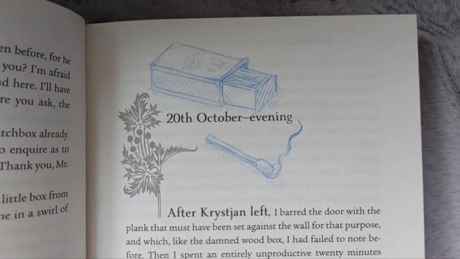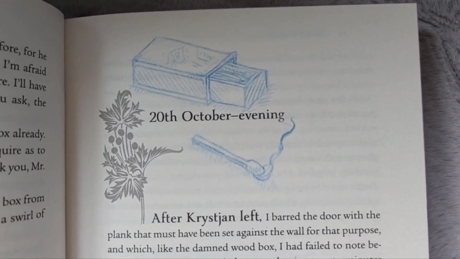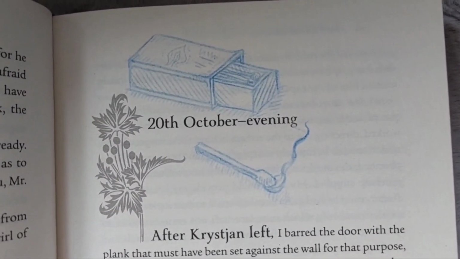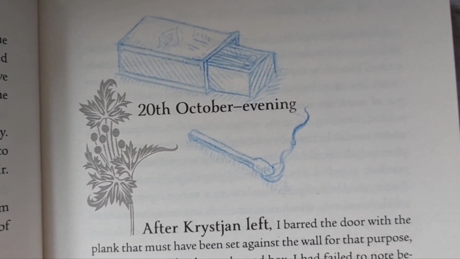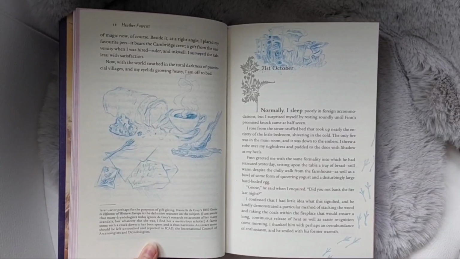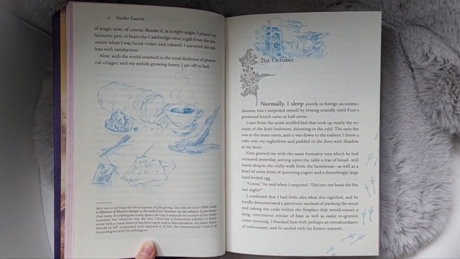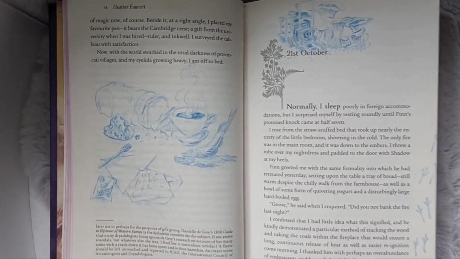And that's also why I chose the colored pencil. I only have one colored pencil for all the illustrations, which is this blue color, which just fits the winter vibe. The next illustrations are right here, page 18 and 19.